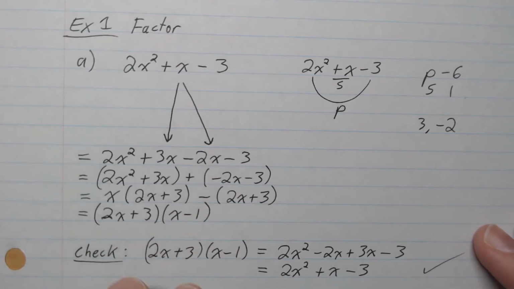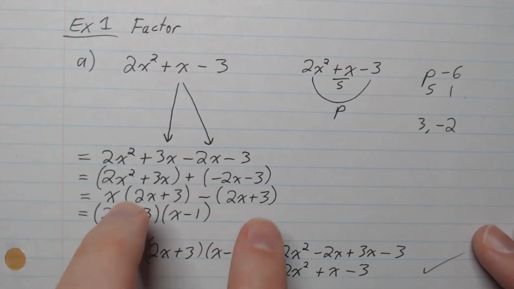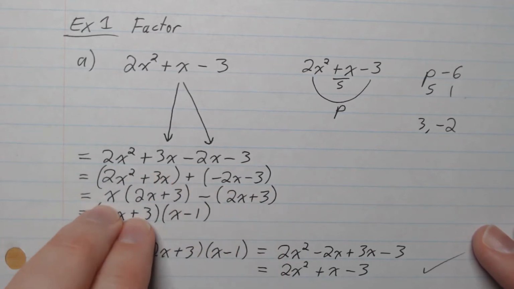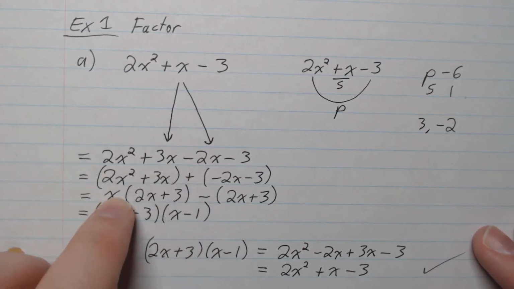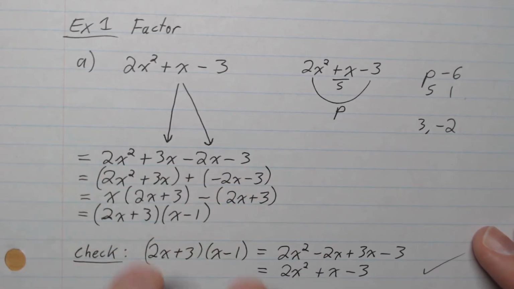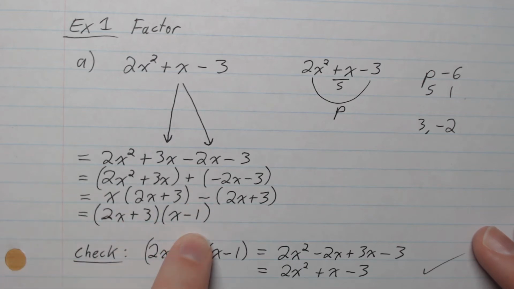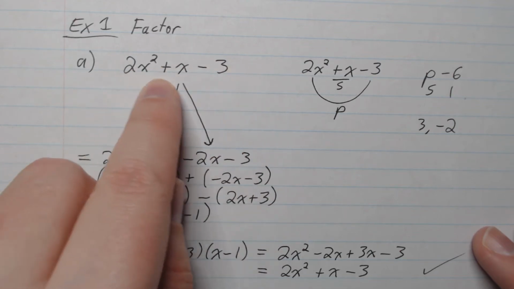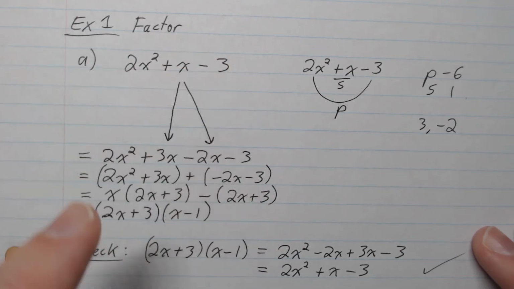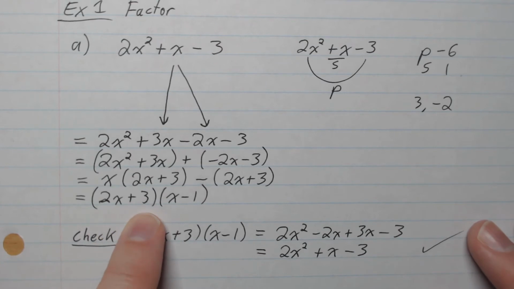Now we see there's a 2x plus 3 in each of those terms, so we're going to factor that out, and what's remaining is x minus 1. So 2x squared plus x minus 3 can be factored as 2x plus 3 times x minus 1.